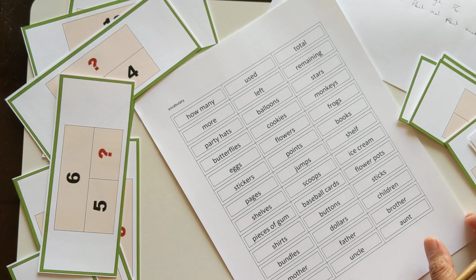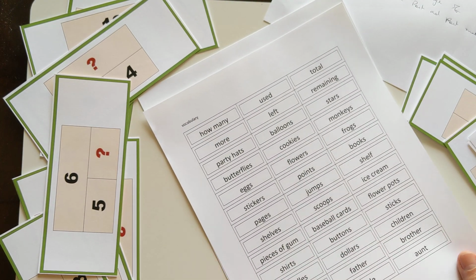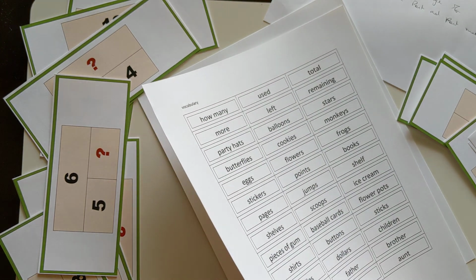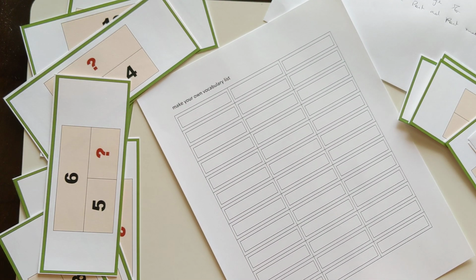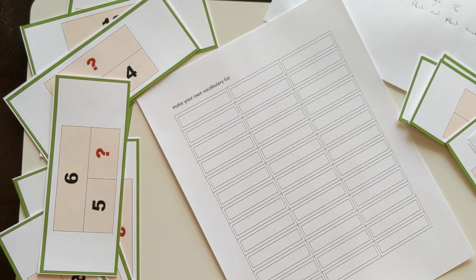And this activity also comes with a list of vocabulary that students can use to come up with their own word problems. And there is a blank card for students to write a list of their own words.